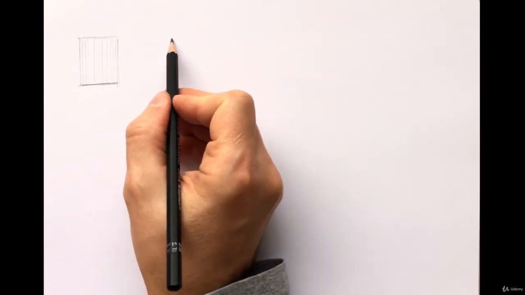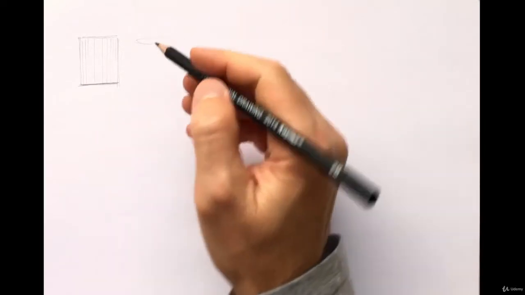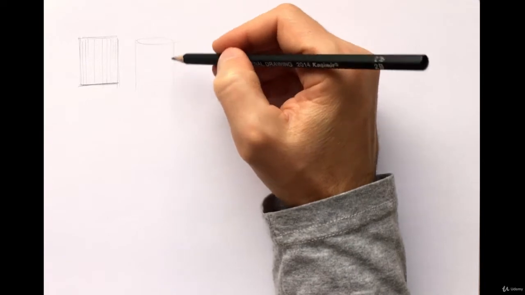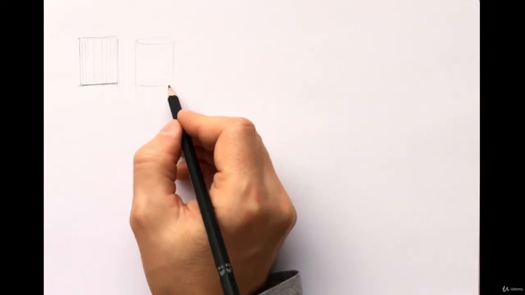Imagine that the camera or the viewer moves upward slowly, getting above the cylinder. I need to draw thin ellipses at the top and the bottom and connect them.